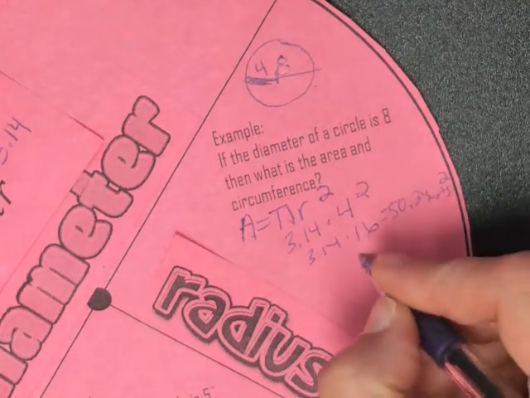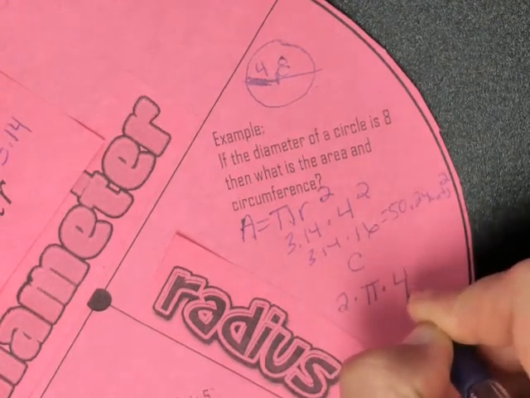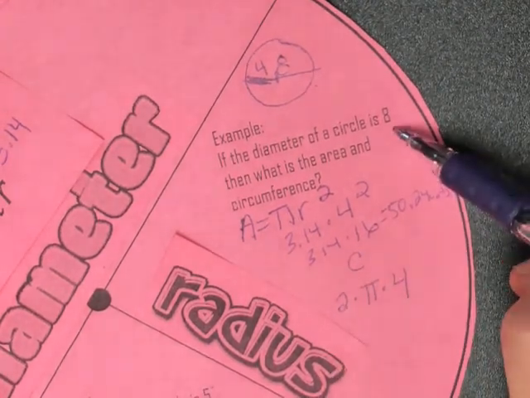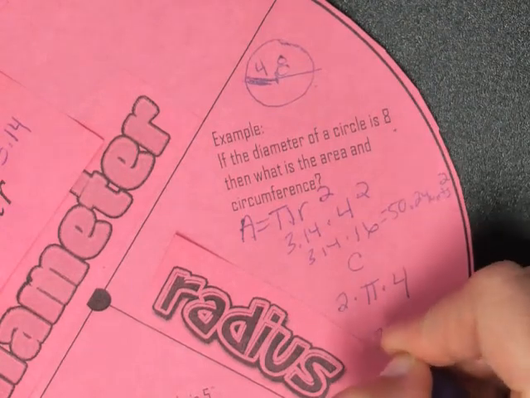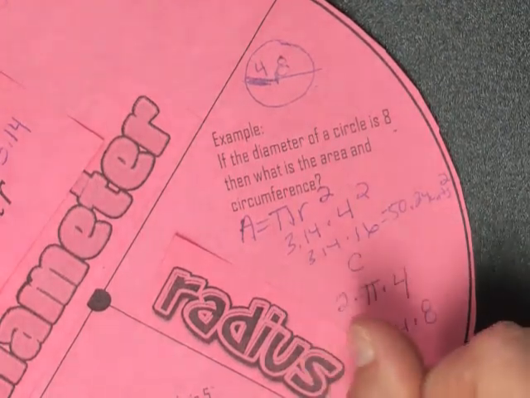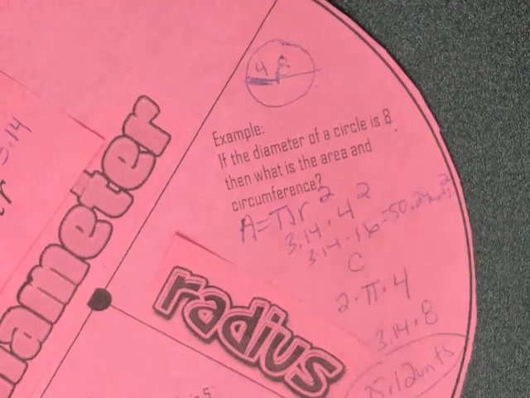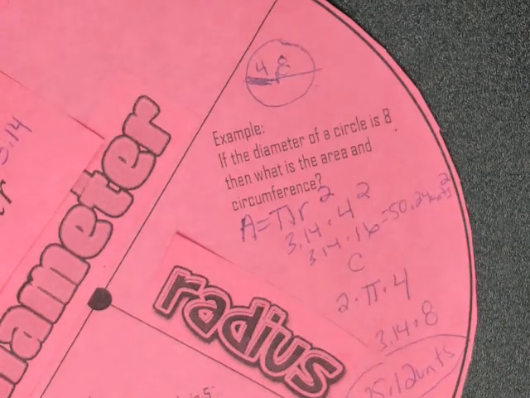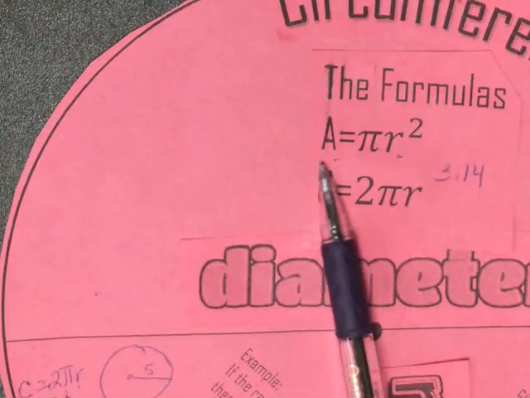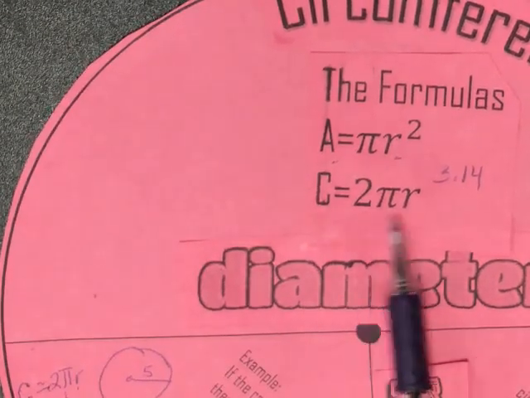Okay, our circumference is 2 times pi times my radius, which is 4, or we could use pi times diameter since we already know it's 8. So pi times 8 is 25.12 units.